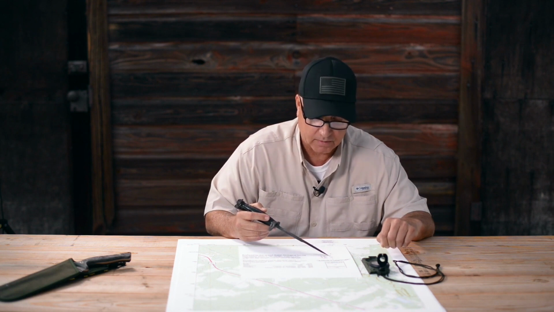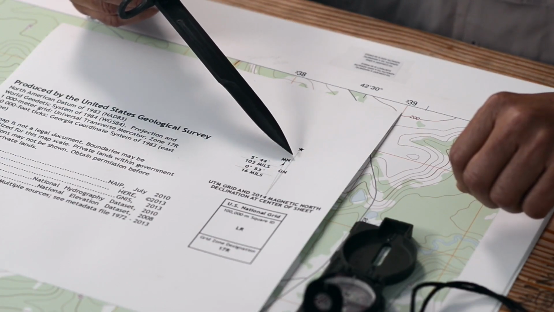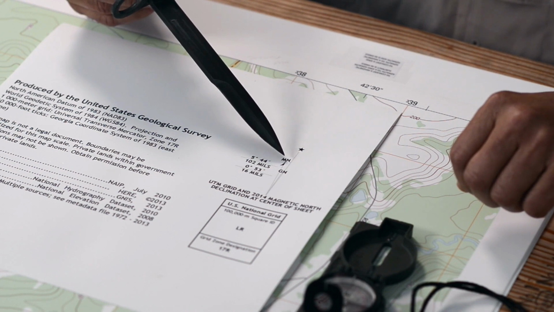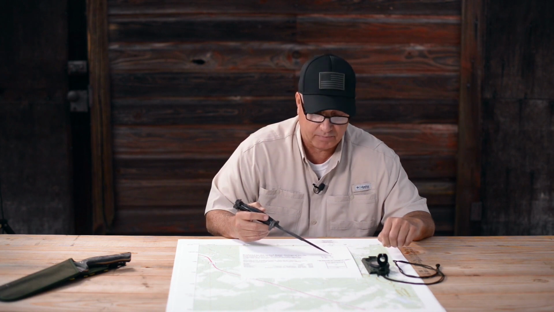So there's two things that need to happen. If you have a magnetic azimuth and want to plot it on a map, you have to change it to a grid azimuth. If you have a grid azimuth and want to plot it on a map, you have to change it to a magnetic azimuth. What's going on here is the magnetic north pole is not in perfect alignment with grid north of the map. Therefore, you have to make the necessary correction.